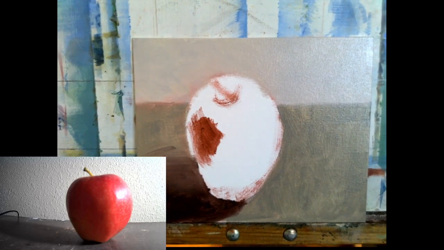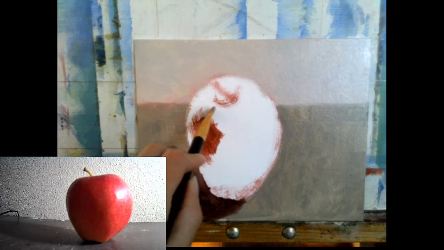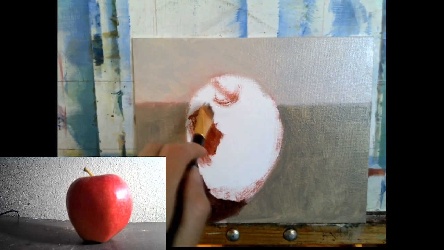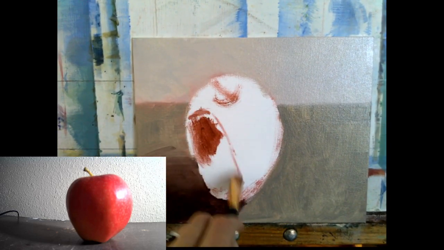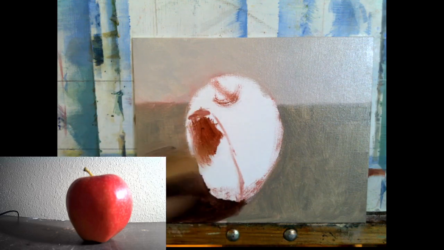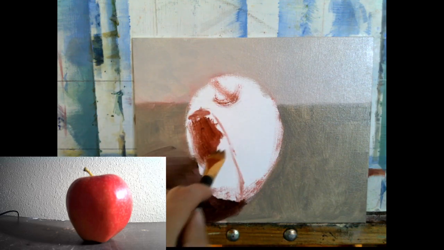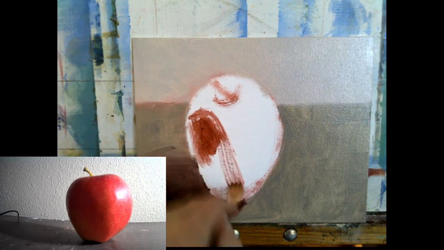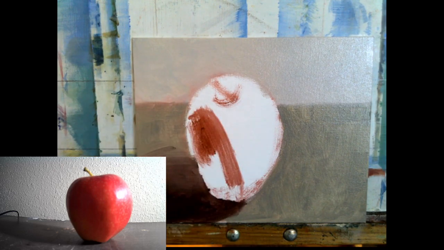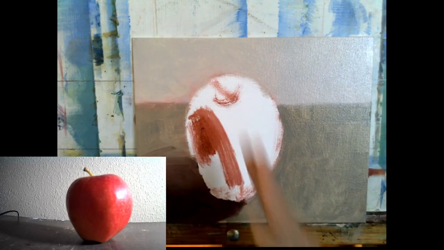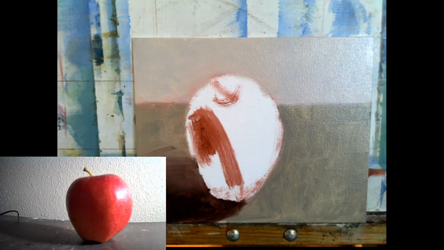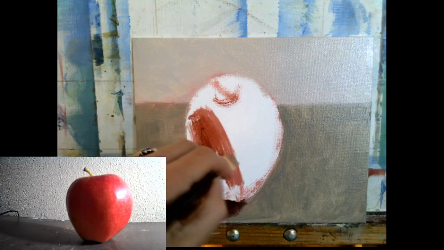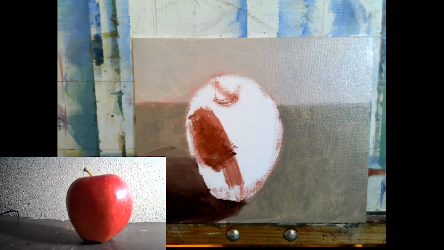If you have trouble figuring out where does the dark area go, where does it stop, you can go, okay, let me think, it's going to be about like this, and sketch it on there for yourself. But don't go exactly by that line, because if you just cut it off right at this line, uh-oh, then it looks like there's a cut on your apple, right? But you'll blend over that area with your colors.